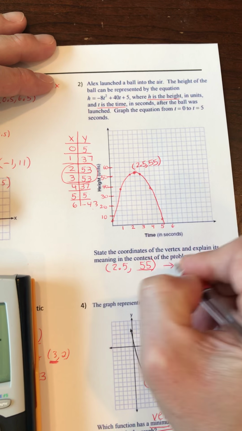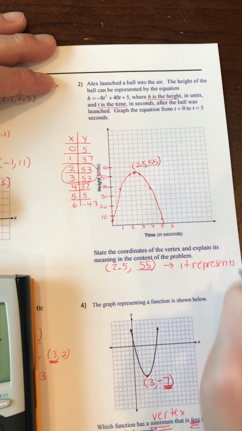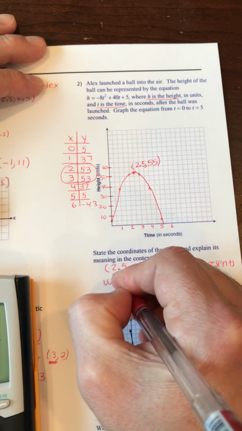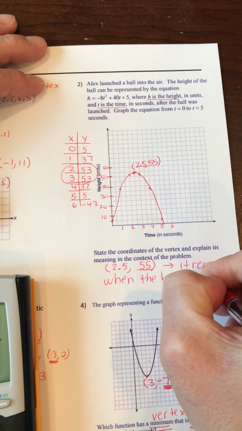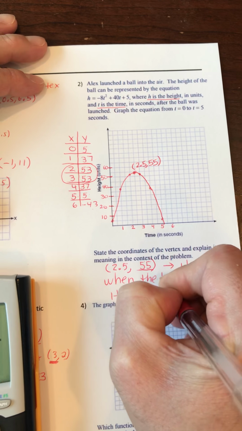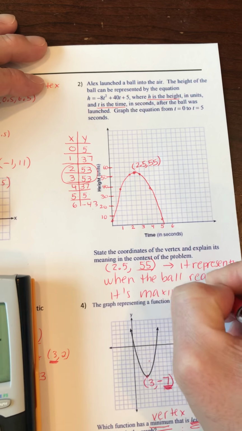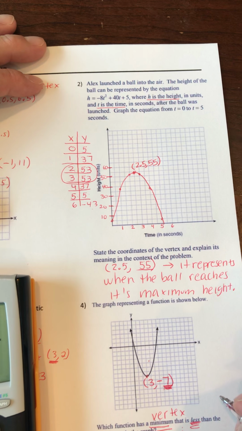So it represents when the ball reaches its maximum height. So sometimes there are these interpretation questions where you got to explain what it means.